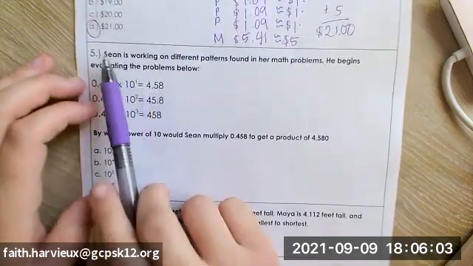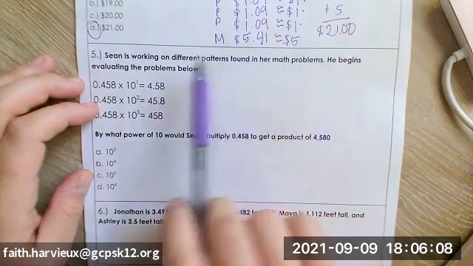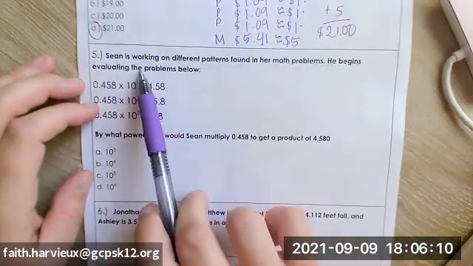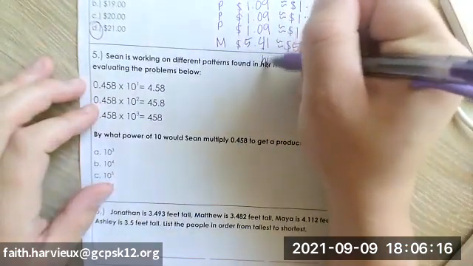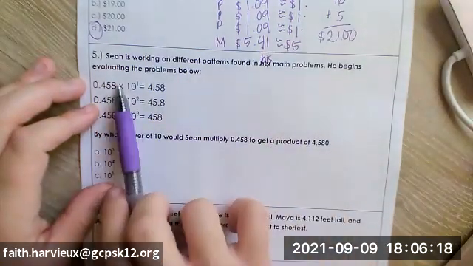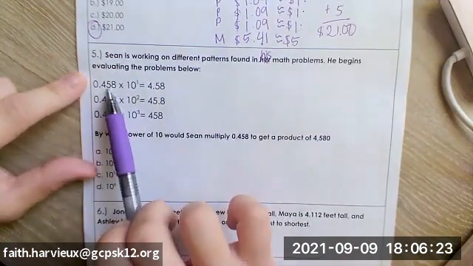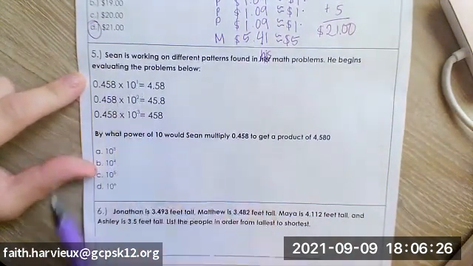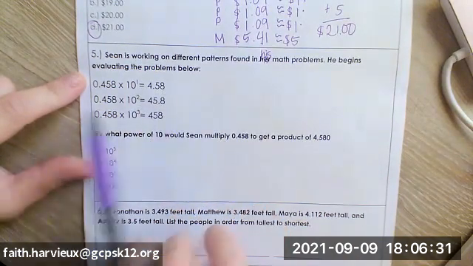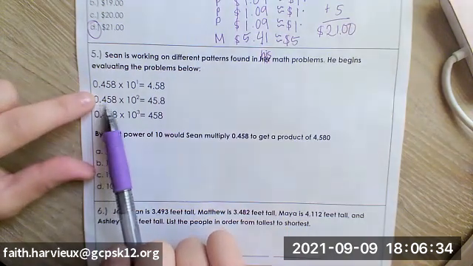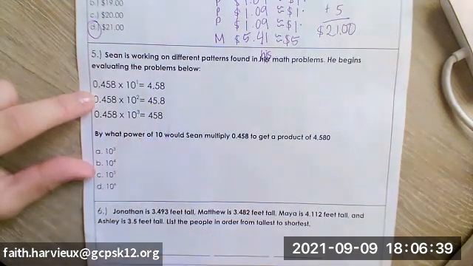So looking here, it says Sean is working on different patterns found in his math problems. He begins by evaluating the problems below. So he looks here and it says 458 thousandths times 10 to the power of 1 is 4 and 58 hundredths. Right here, it says 458 thousandths times 10 to the power of 2 is 45 and 8 tenths.